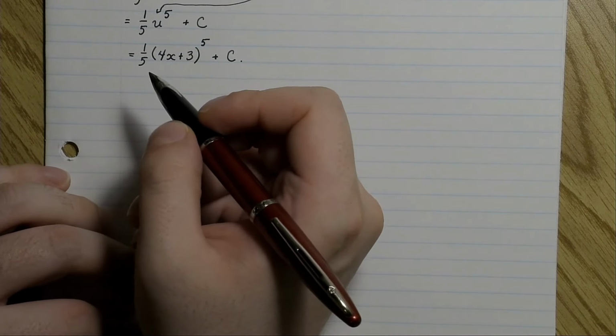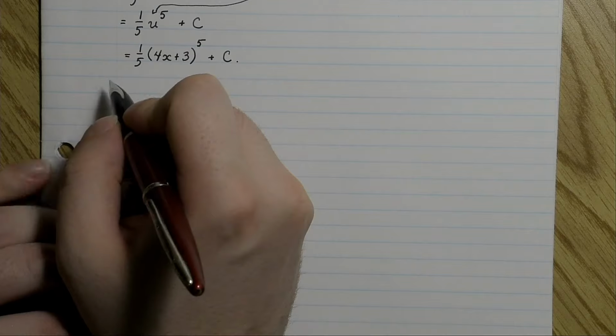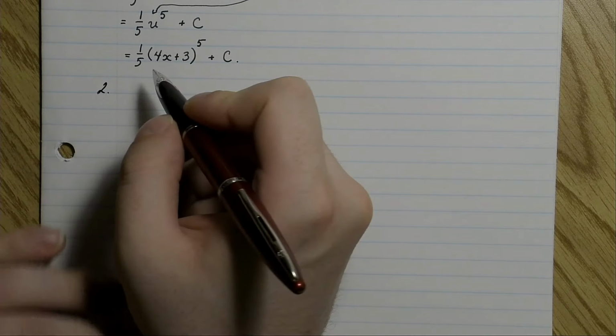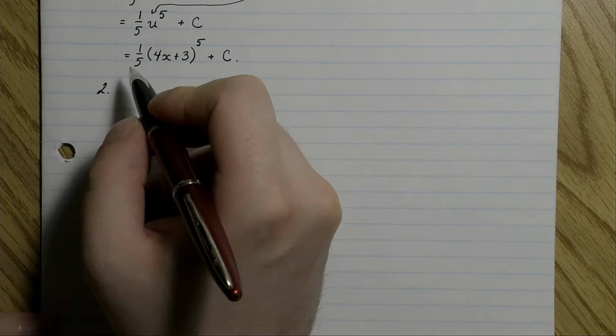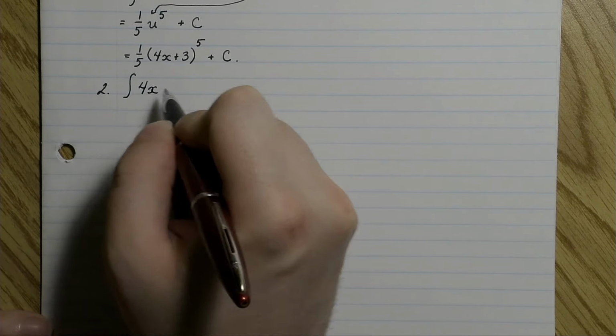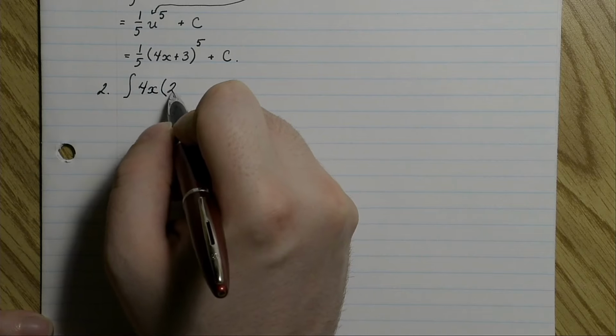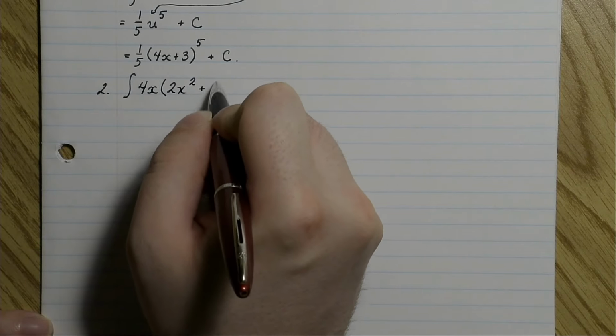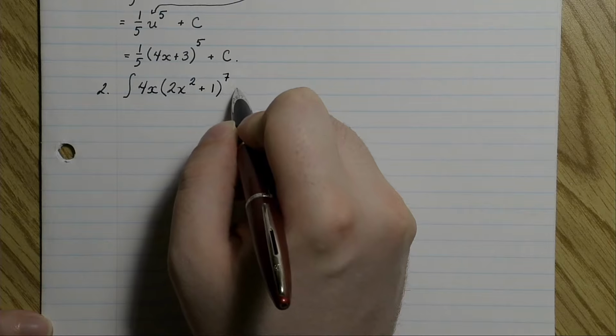Okay, so number 2 is also very similar. I have the integral of 4x, all multiplied by (2x squared plus 1) all to the 7th dx.